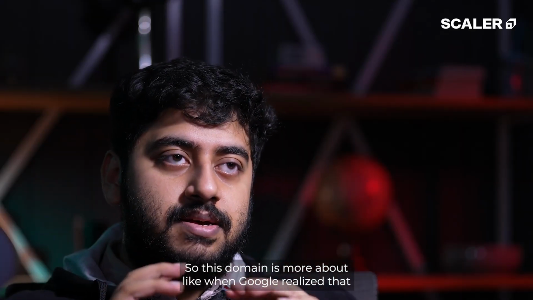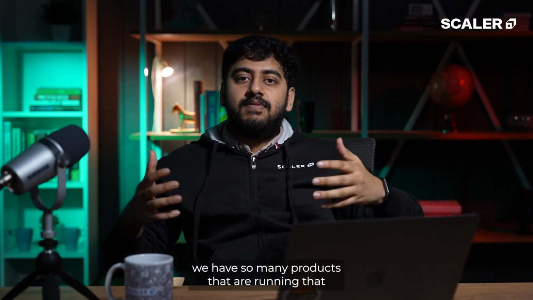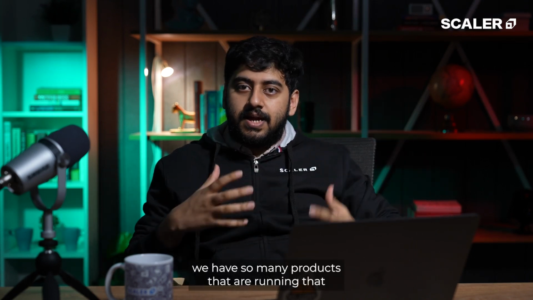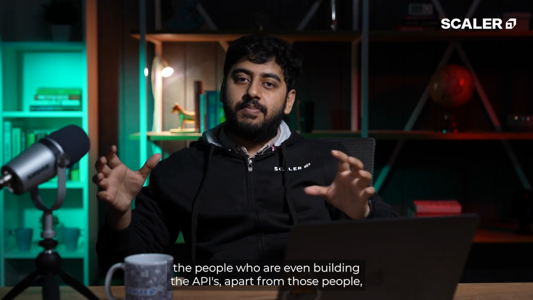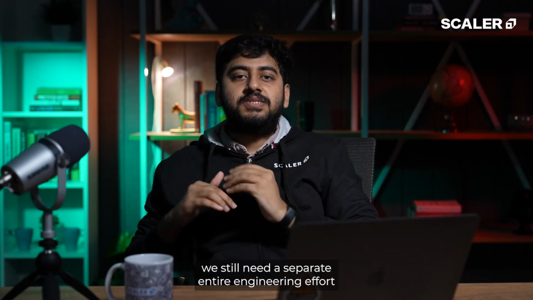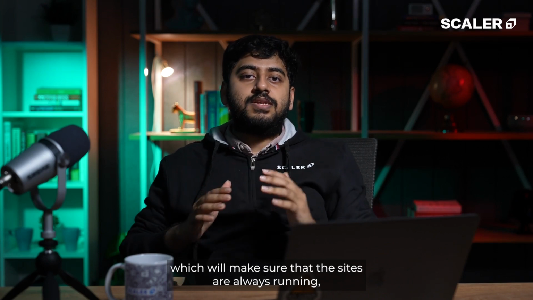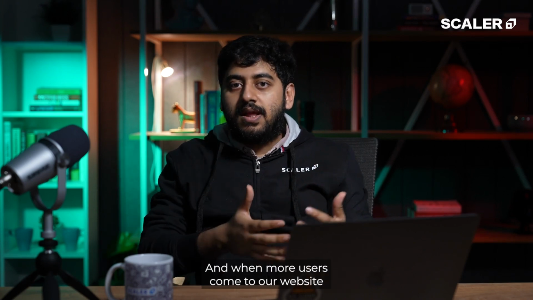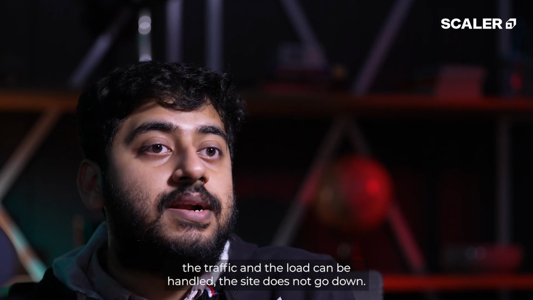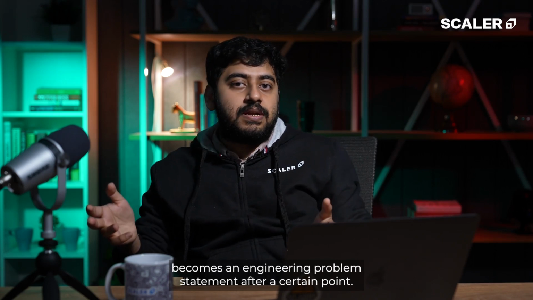So this domain is more about when Google realized that we have so many web services running, so many products running, that apart from the people who build the products, work on the features, and even build the APIs, we still need a separate entire engineering effort which will make sure that the sites are always running, always available, the requests are always resolved, and when more users come to our website, the traffic and the load can be handled, the site does not go down. So making the site reliable itself becomes an engineering problem statement after a certain point.